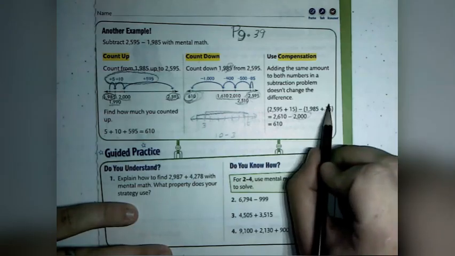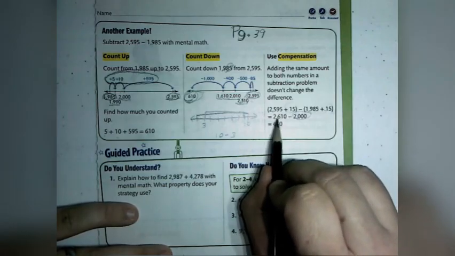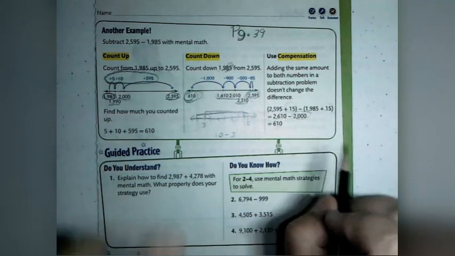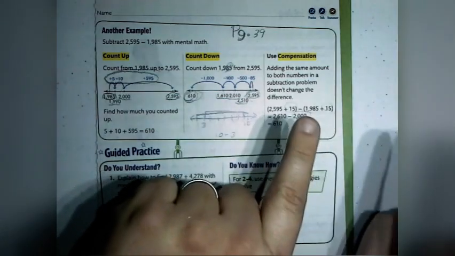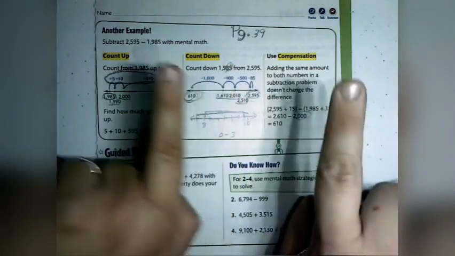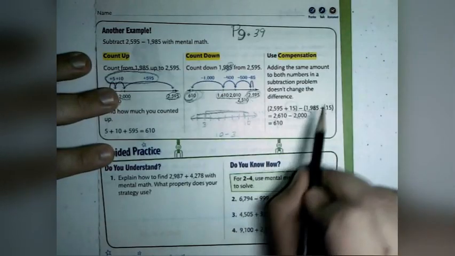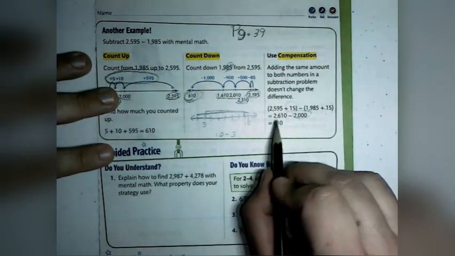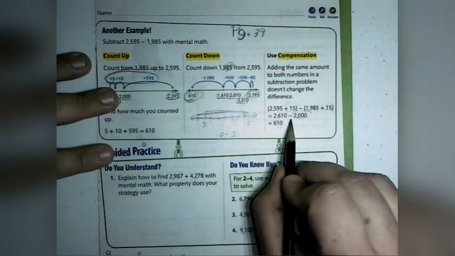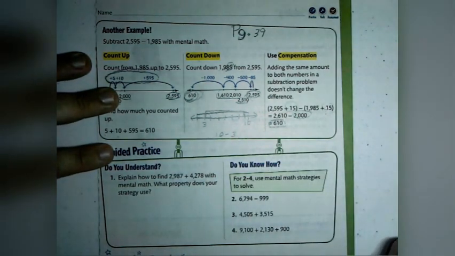But if I do that on this side, I have to do that over here as well, which is why it becomes 2,610. The distance just moved 15 bigger, but the distance between them didn't change. So the numbers moved, but the distance still stays the same because we did the same thing on both sides. Okay. So now I can say, well, what's 2,610 minus 2,000? My answer is 610. Okay.